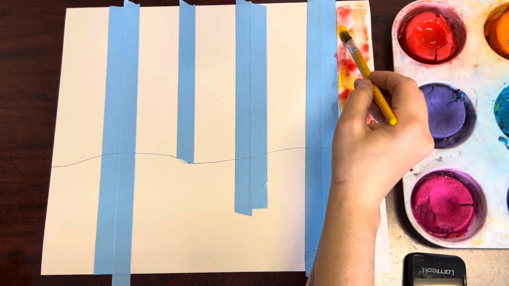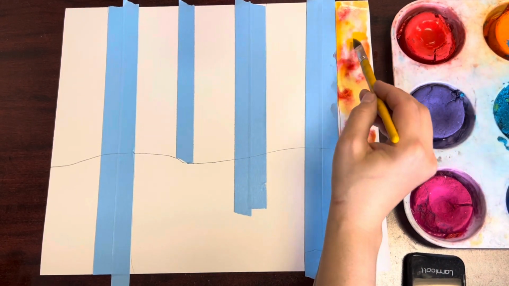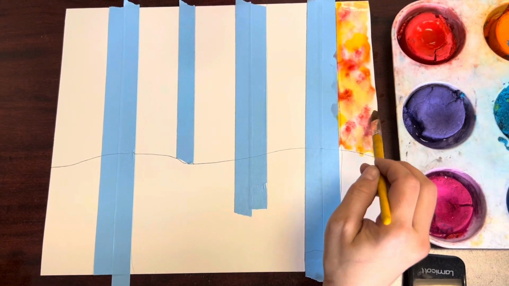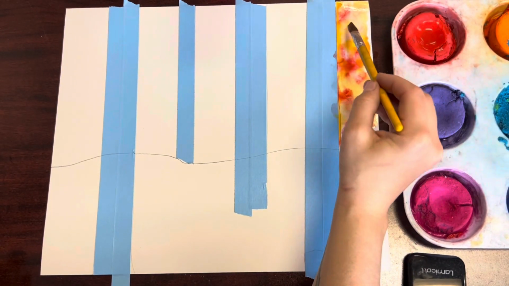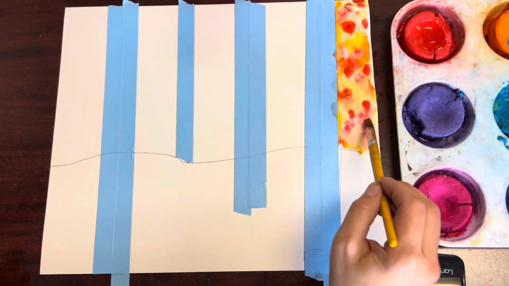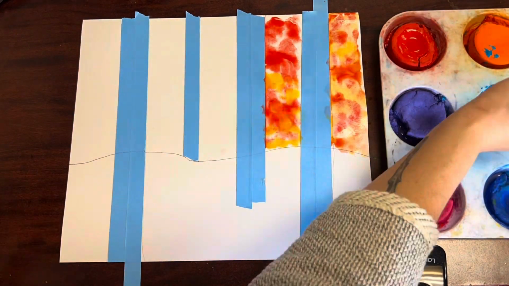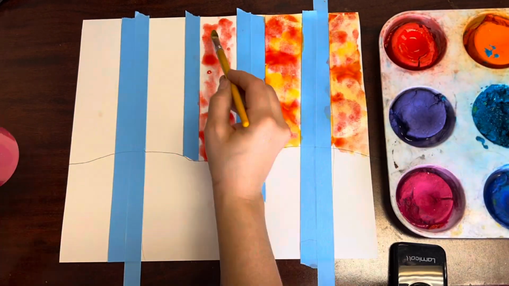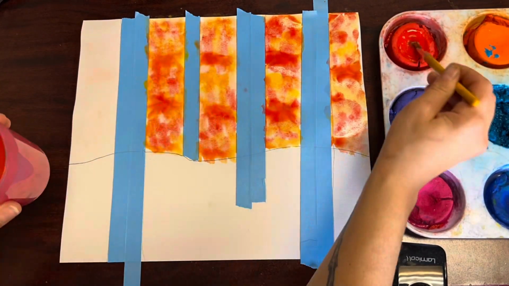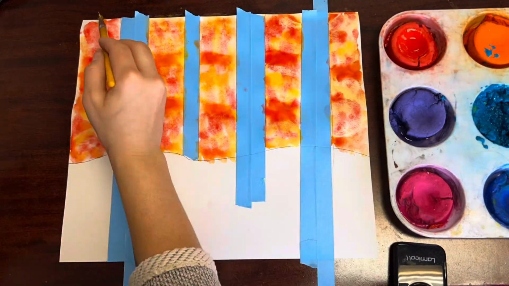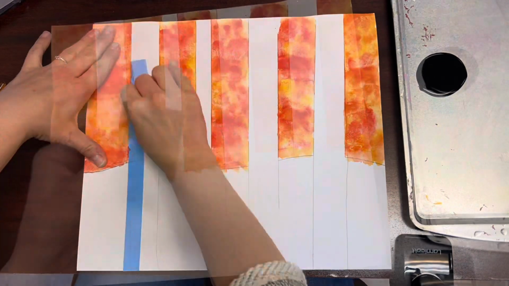You can see that I'm using more water and adding more paint to fill in all of the white space above my pencil line, separating the sky and the ground. Don't paint the bottom because that's supposed to look like snow. Your painting is going to have to dry completely before peeling the tape off. Do not peel it off early.